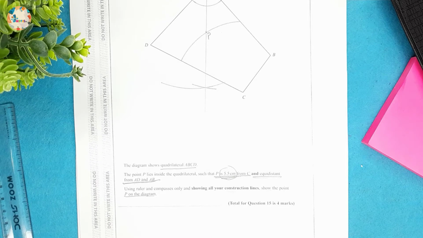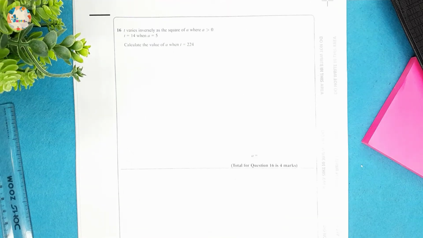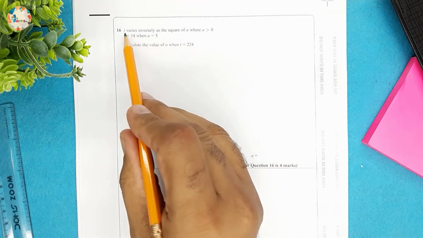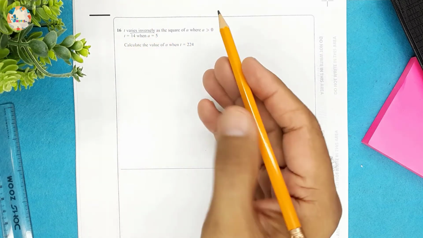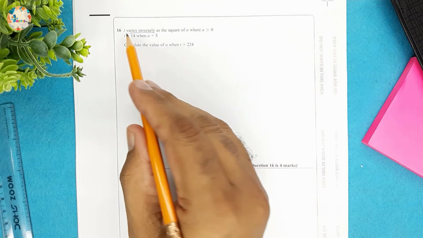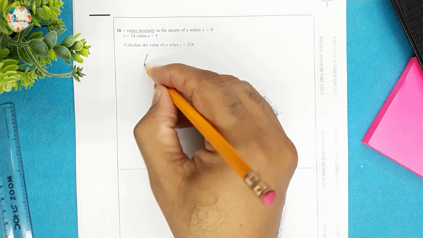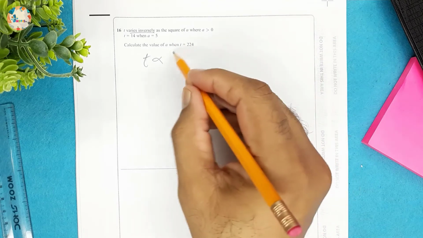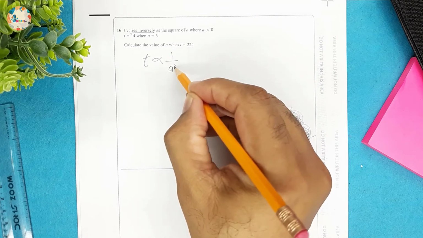Hopefully you understood this. Now the next question is question number 16, which is basically about varying inversely. Okay, so this is a proportionality question. T varies inversely as the square of A, so 1 over A square.